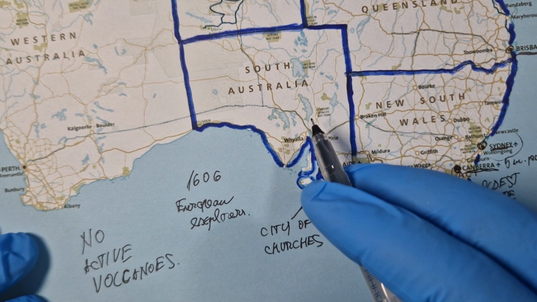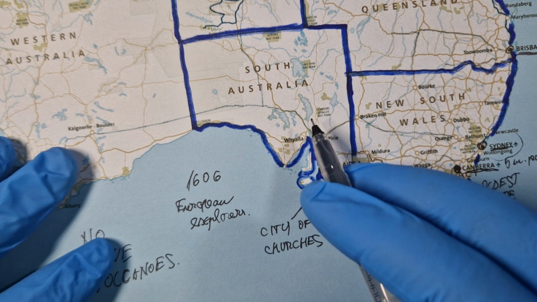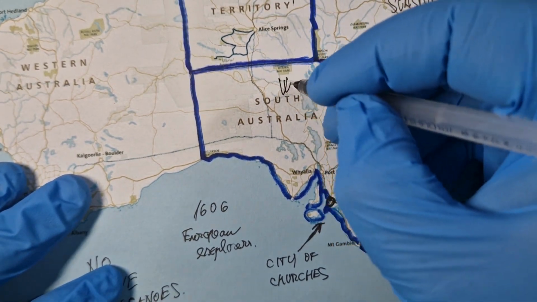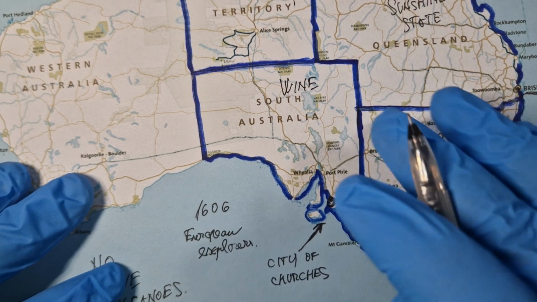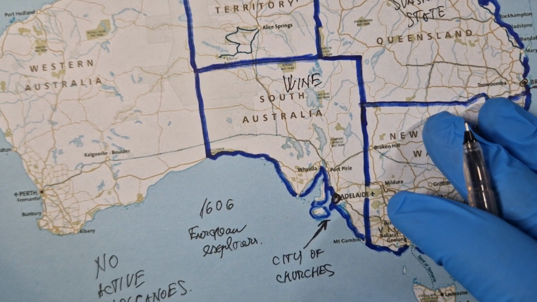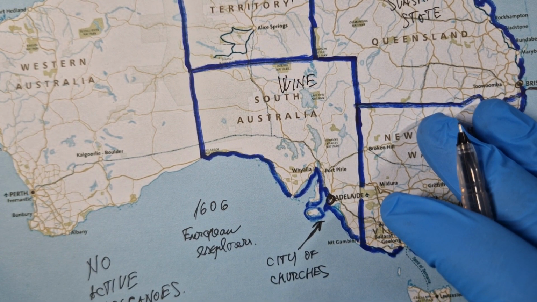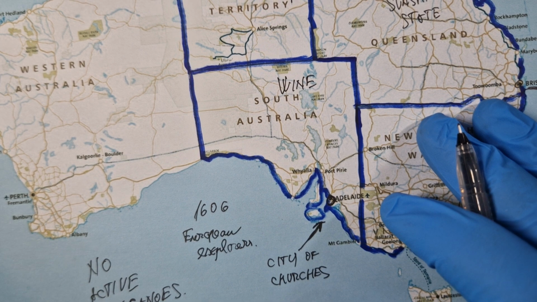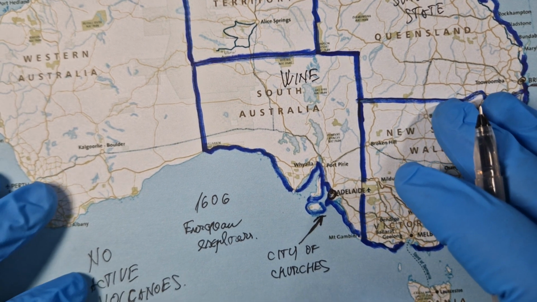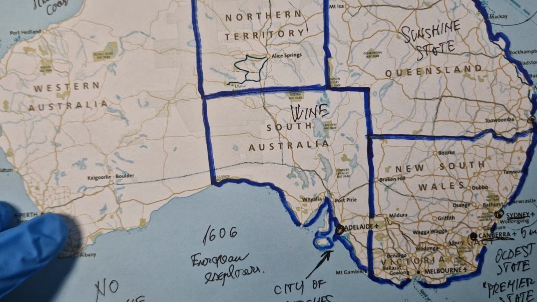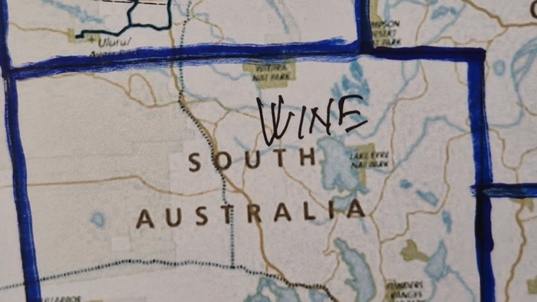South Australia is famous for wine production, and it's home to the world's oldest wines.